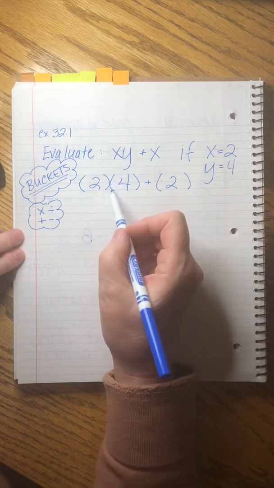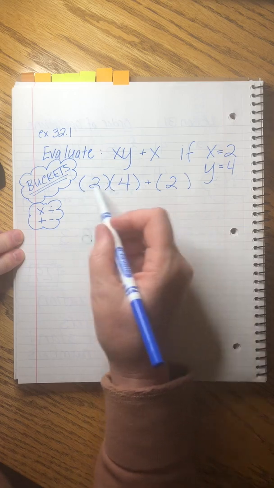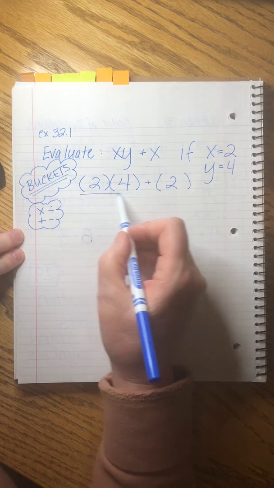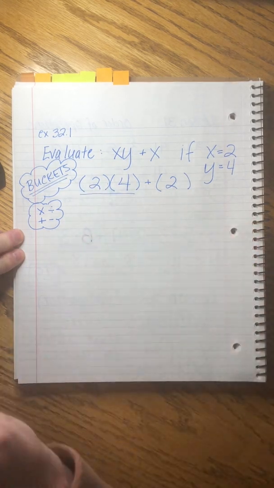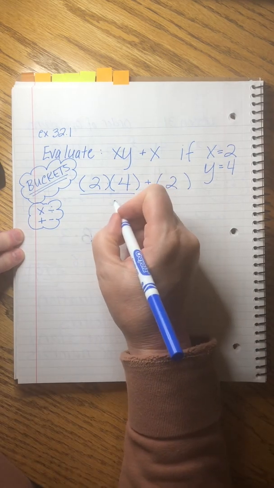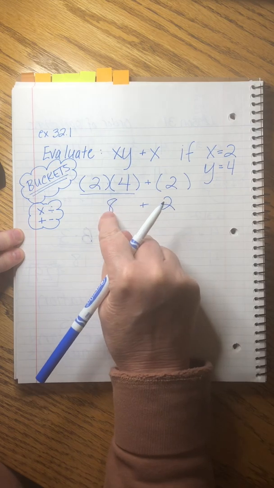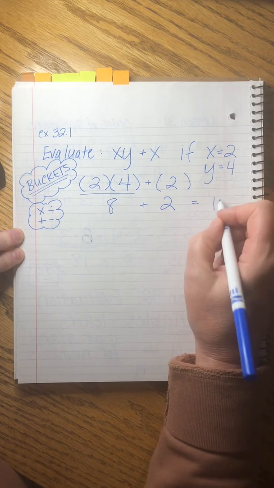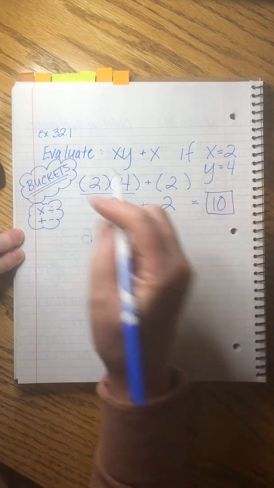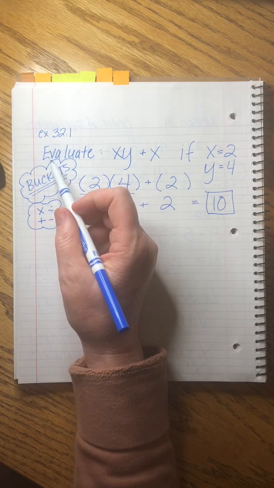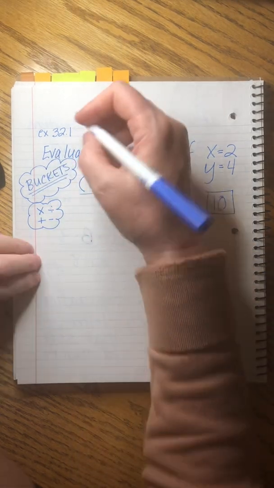Okay? These parentheses stand for multiplication. So we know we're going to do this first, and then we'll go back through again and add. Now this one's also really short, so you hardly need to write it twice. But there's the multiplication. We did that, 8 plus 2, and our final answer we see is 10. That's what the word evaluate means, it means find the value of.